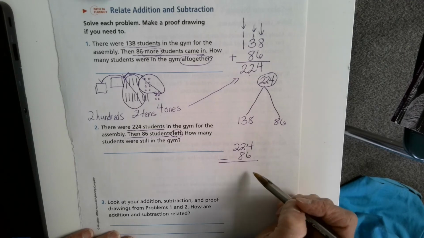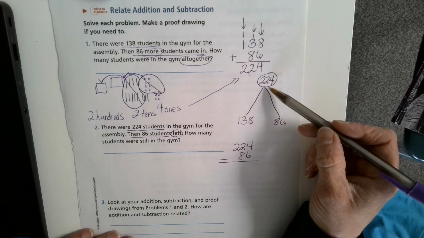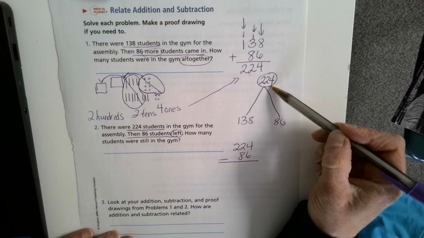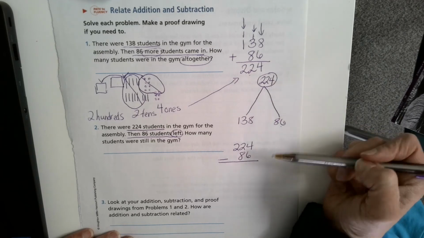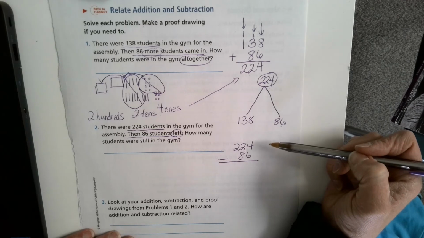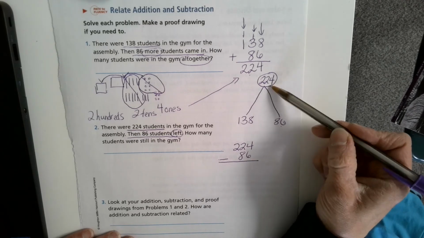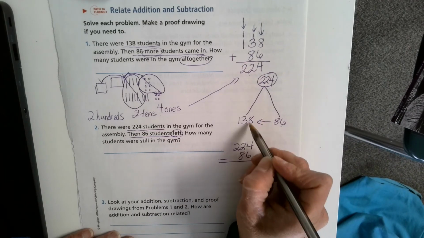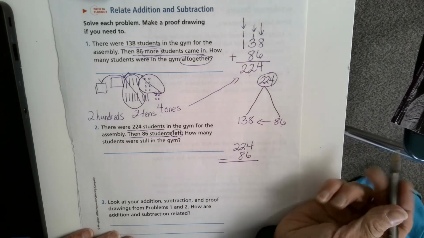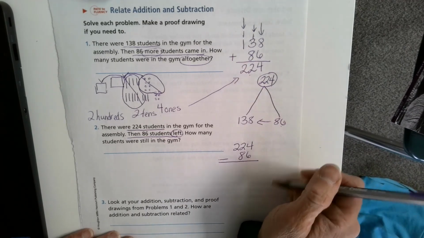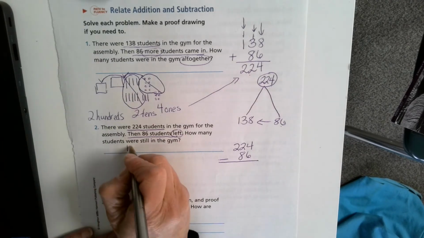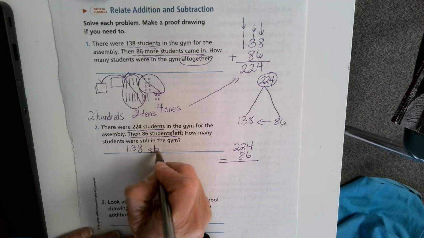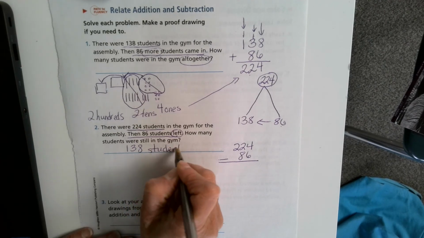Some of you may have already noticed. We know that 138 plus 86 equals 224. So if we use that relationship between addition and subtraction, 224 minus 86 should give us 138. So we should be able to answer that without even doing the next step. It should be 138 students. But let's check our work to be sure.